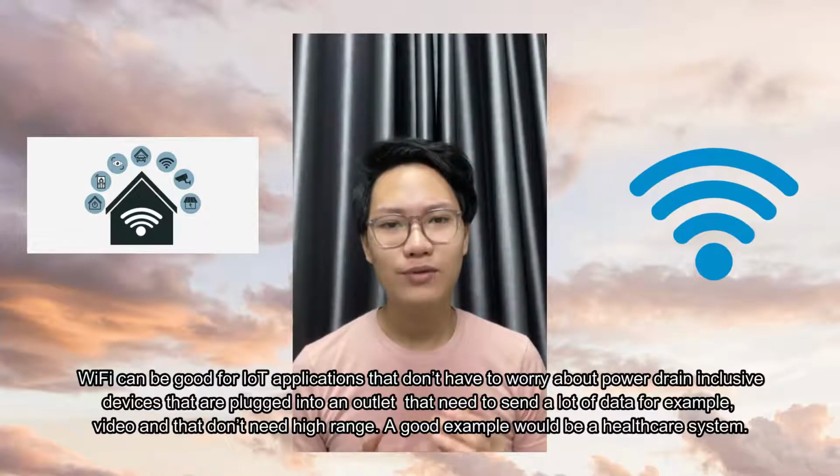Wi-Fi can be good for IoT applications that don't have to worry about power drain. For example, devices that are plugged into an outlet, that need to send a lot of data, for example video, and don't need high range. A good example would be a healthcare system.